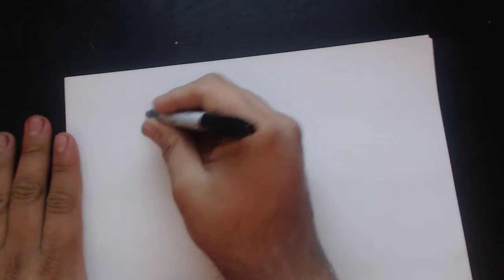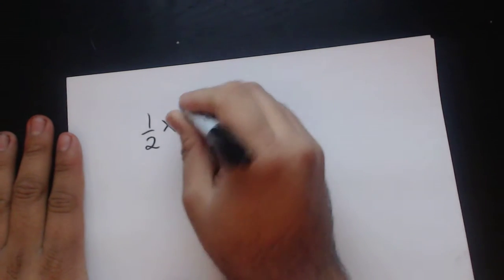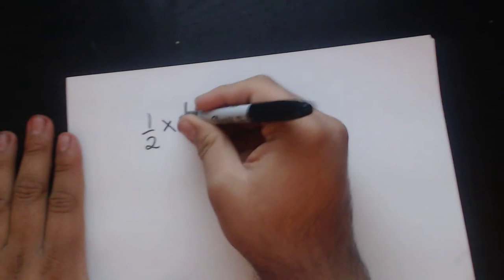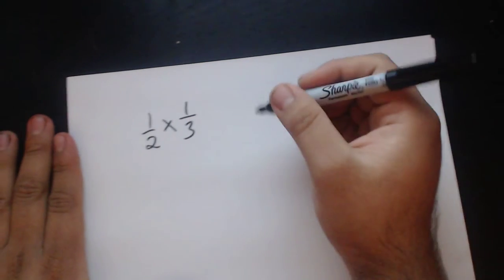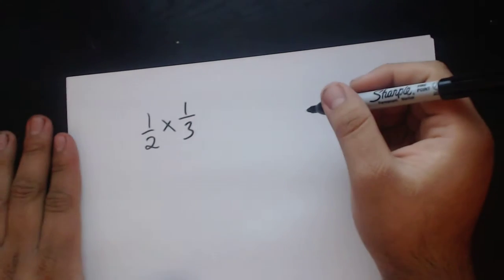Today I'll be going over Module 4, Lesson 13, where we will be multiplying a fraction unit, such as a half, by another fraction unit, such as a third, using the fraction model.